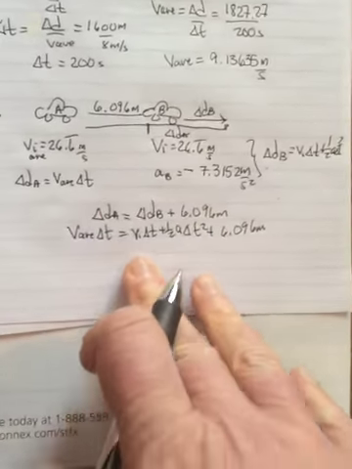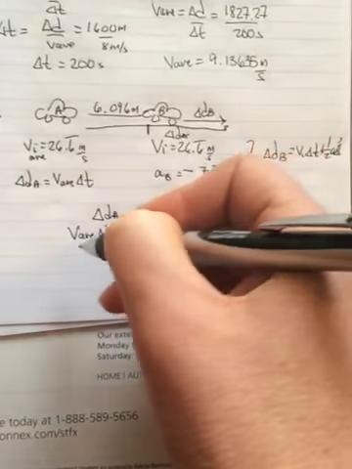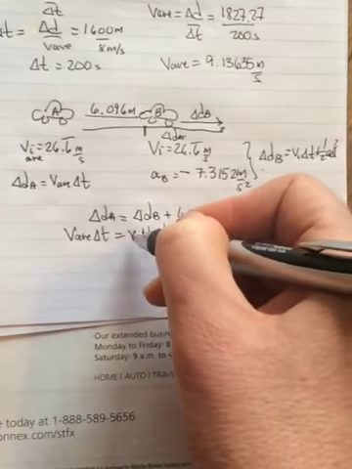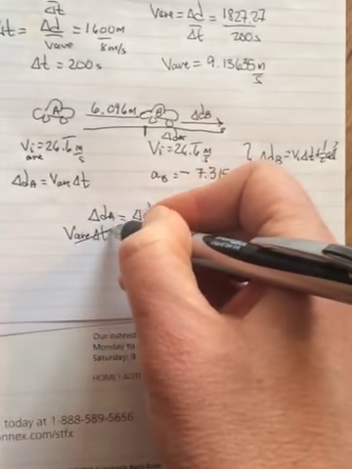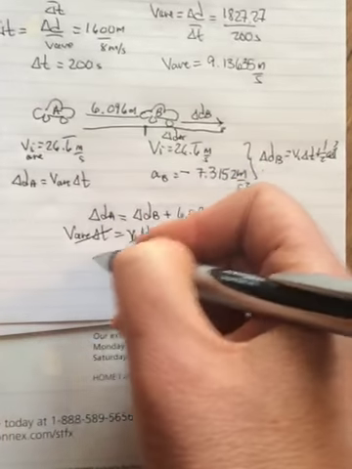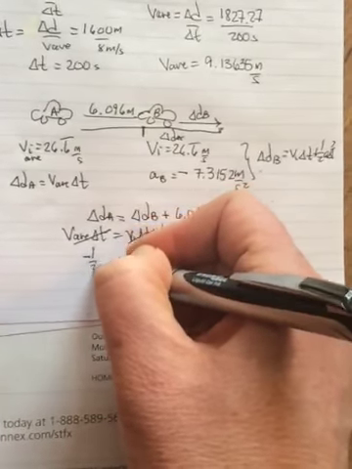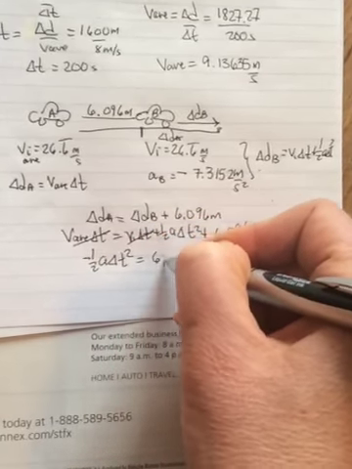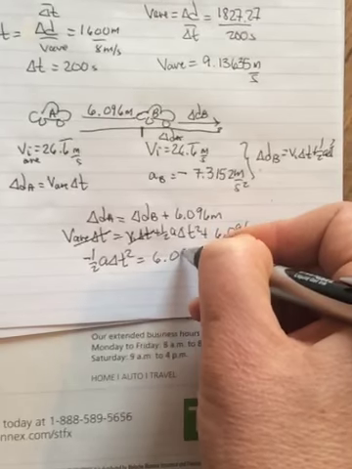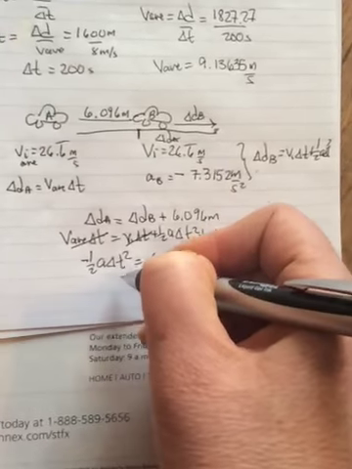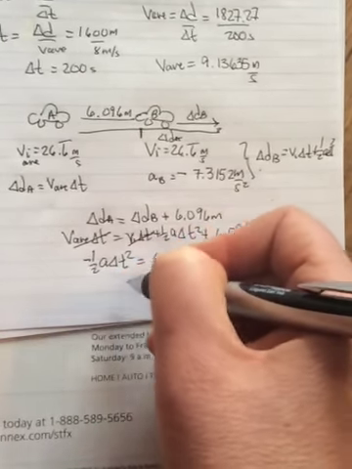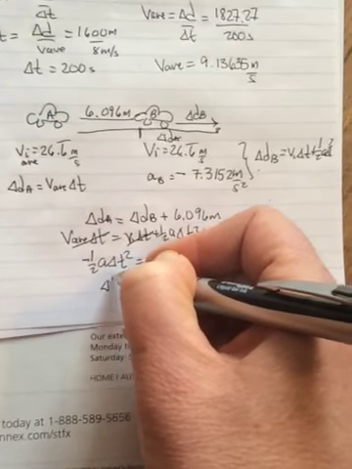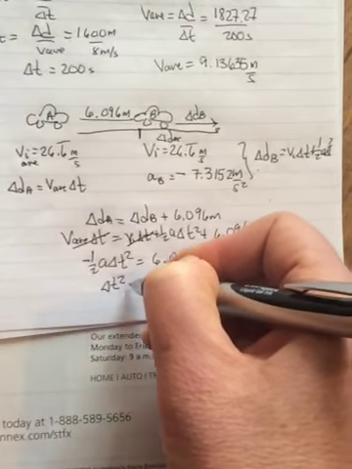Now, this might look yucky, but it's really not going to be that bad because the VAV and the VI delta T are the same. And so they're going to cancel out. We bring our 1/2 A delta T squared over to this side. It's equal to 6.096 meters. Multiply by 2 and divide by A, and take the negative over.